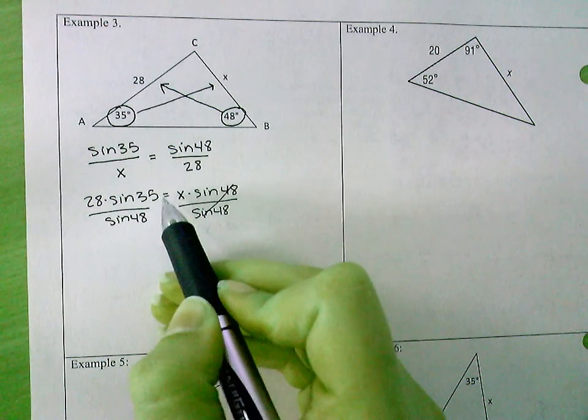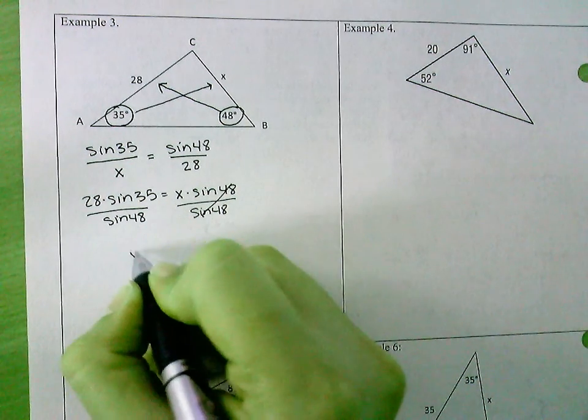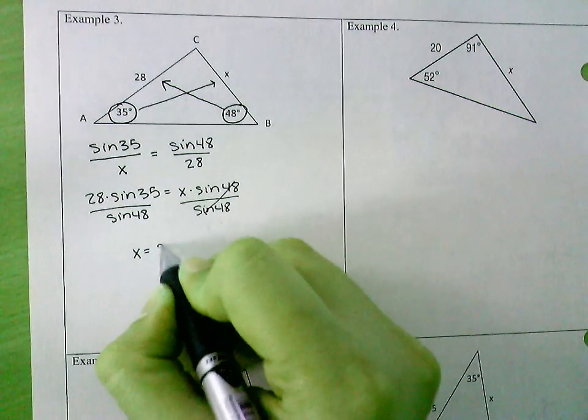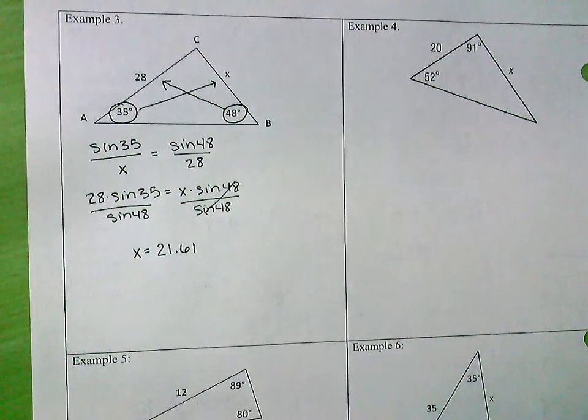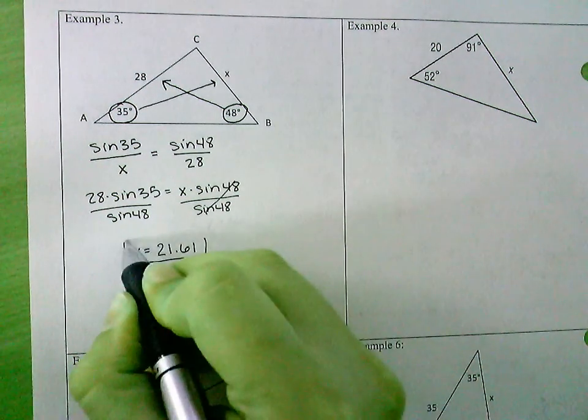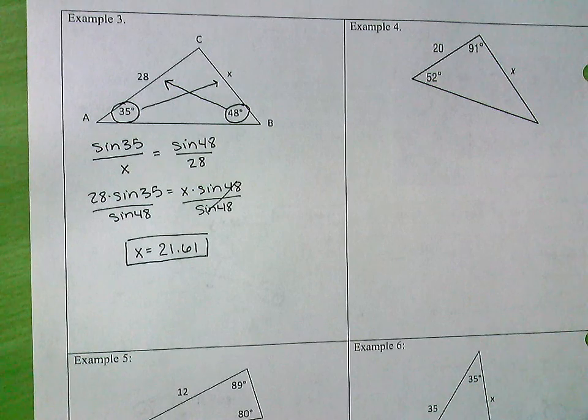Enter this into your calculator. 21.61. Is that what we got? All right, you guys do example 4, please.